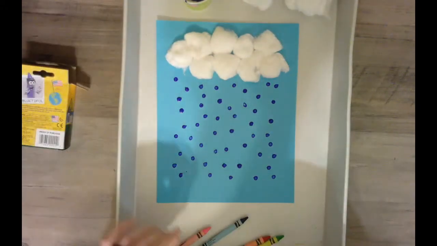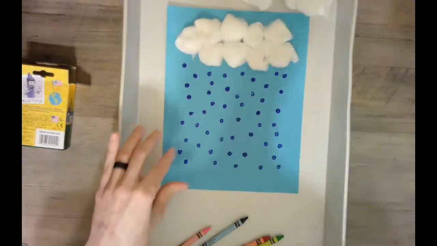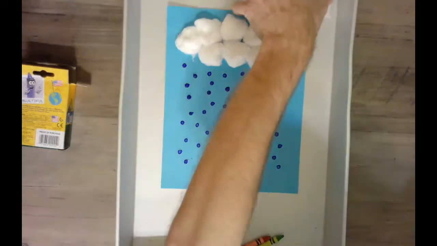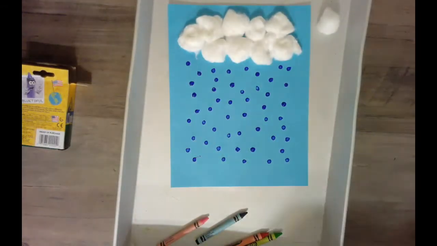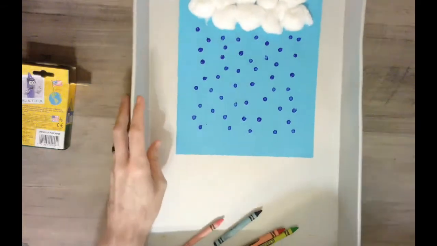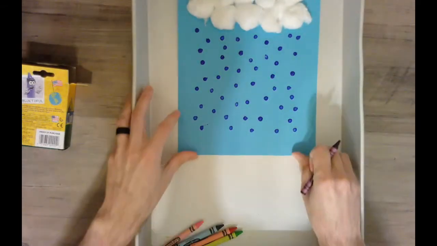So to start off with, I'm going to move all of this stuff that I don't really need anymore. I'm going to create a purple flower.